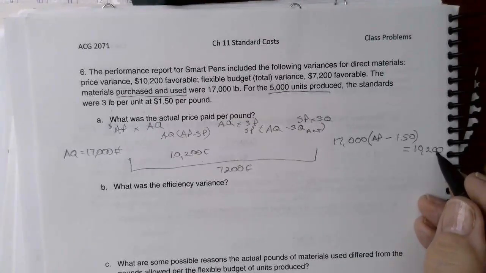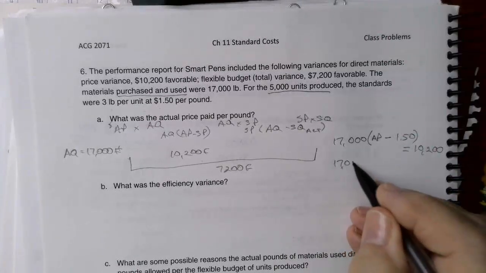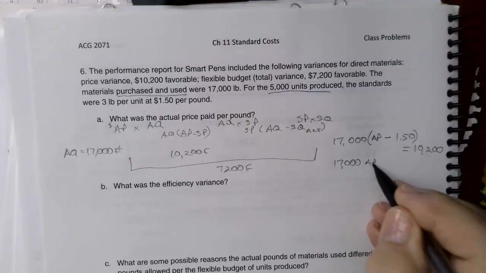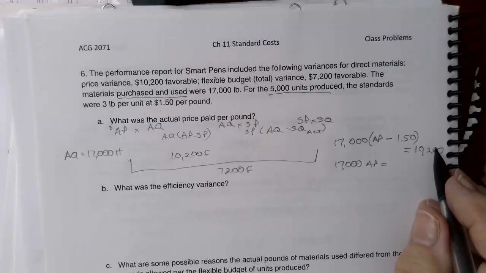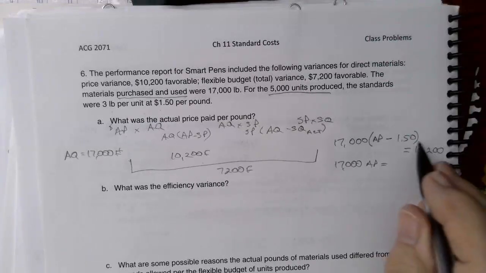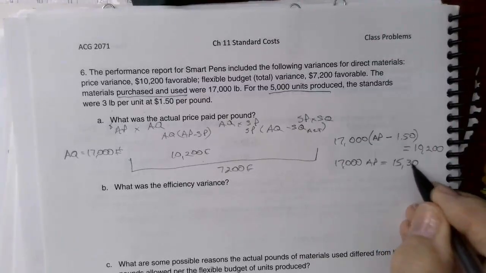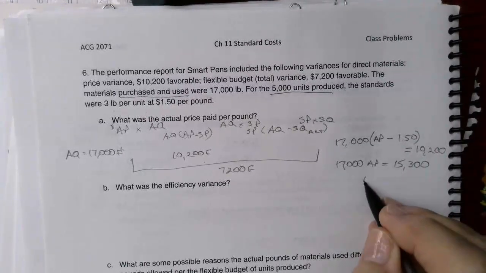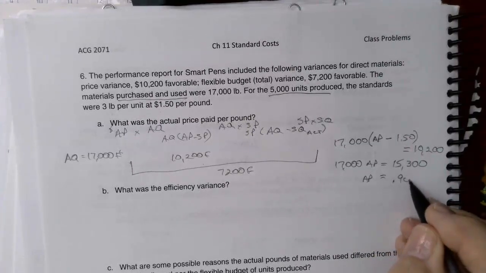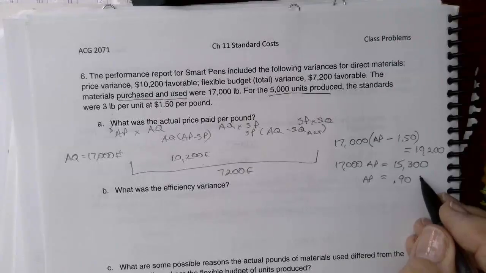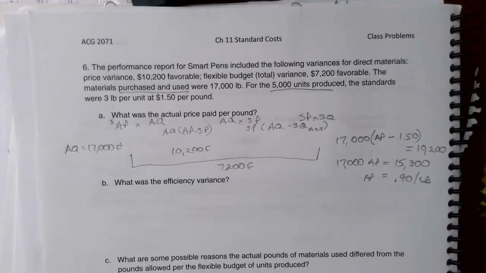So 17,000 times actual price equals 10,200 times 1.5, or 15.3. Okay? And your actual price is equal to then 90 cents. 90 cents per pound. Okay? Not easy, is it?